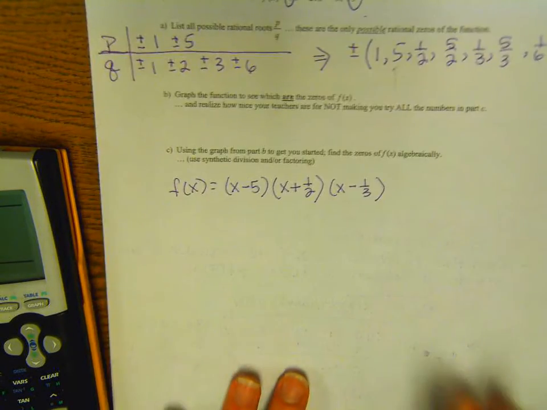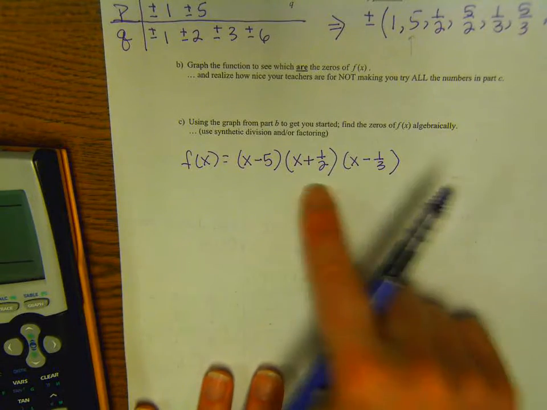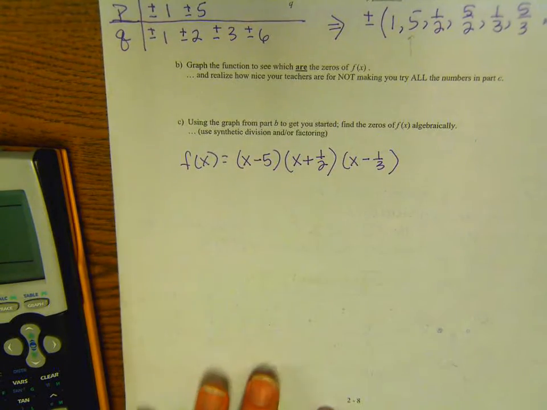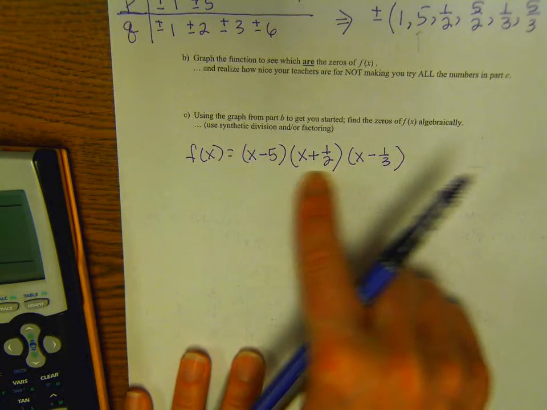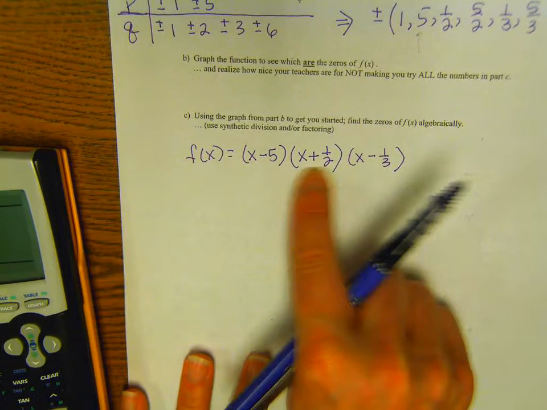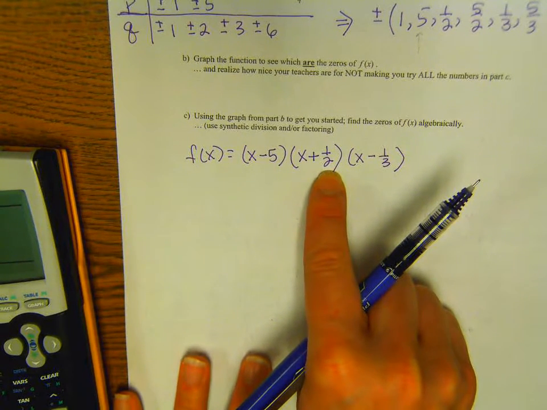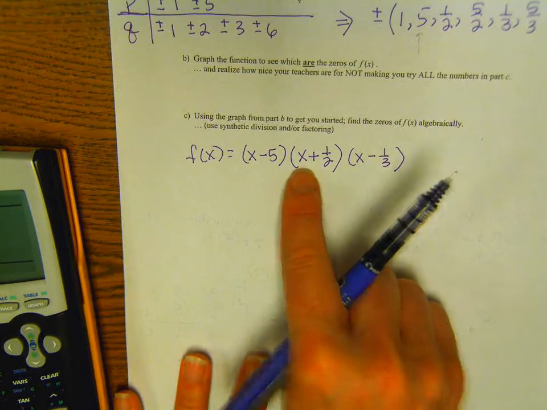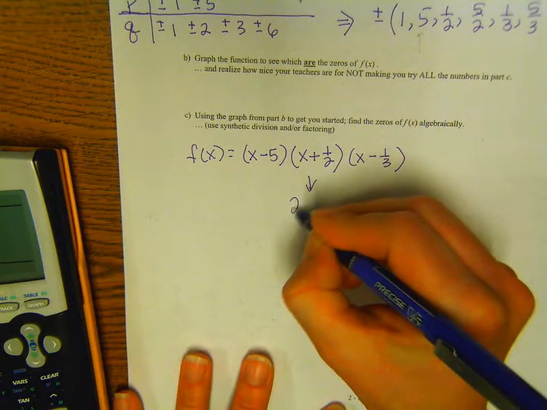But polynomials cannot have fractions. They can't be rational, they need to be integers. So, I don't know if Mr. Stoblin taught you this last year. To get rid of this, you can multiply through by the denominator. What's the denominator? 2. If you multiply each thing by 2, this becomes, well, what's 2 times x? 2x. What's 2 times 1/2?